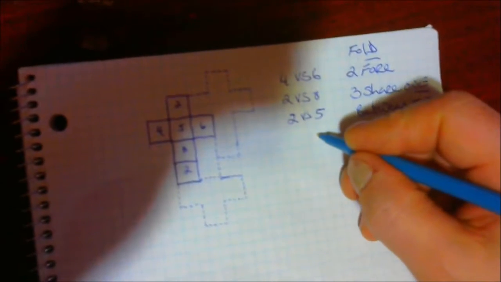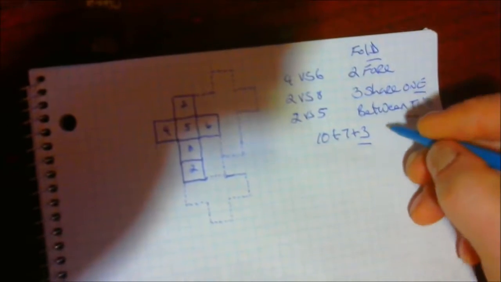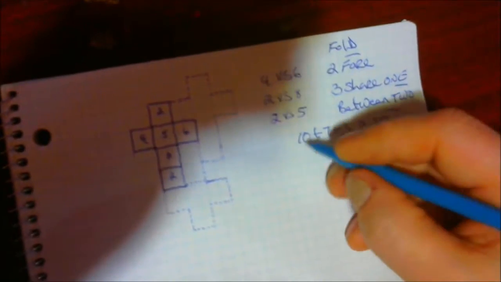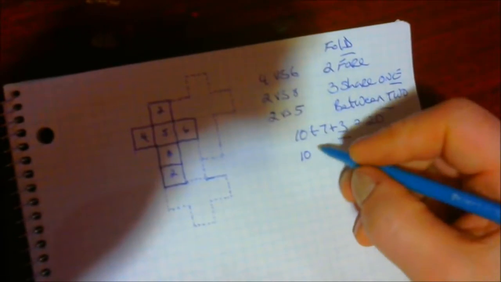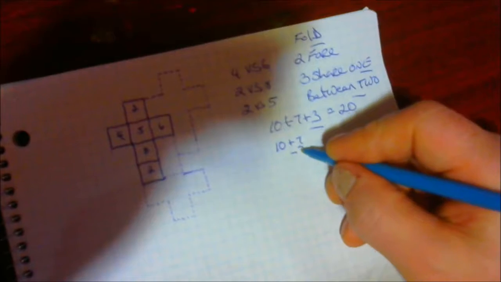Now I bring these to numerological values. 2 and 5 equals 10, and 7, and 3. 2 minus 5. Which equals a total of 20. Now, I'm not going to do the minuses, but what I like to do is take the multiplication plus the 7, and 5 minus the 2 would actually be the 3.